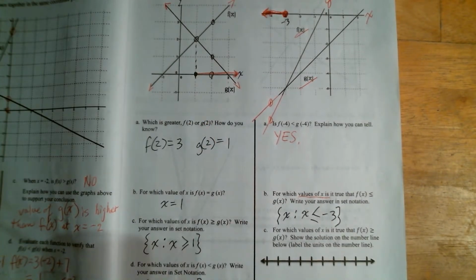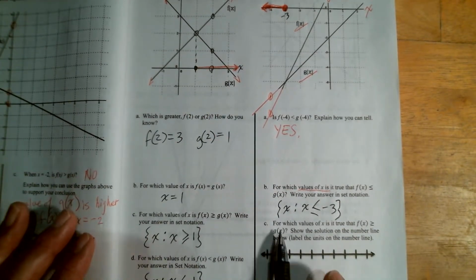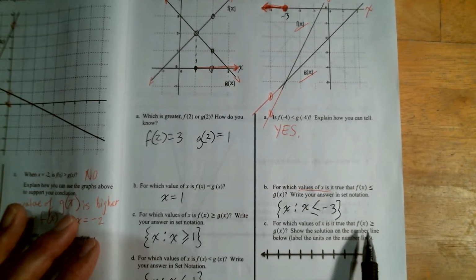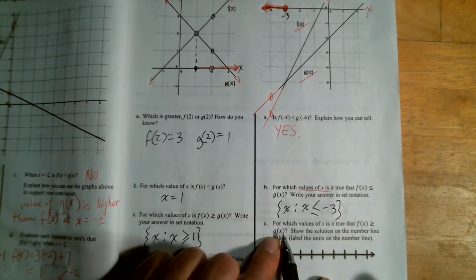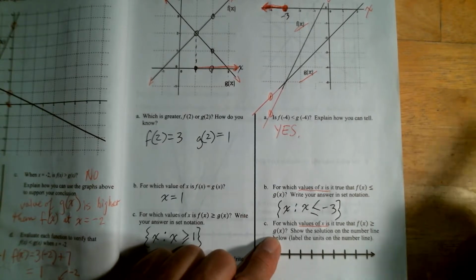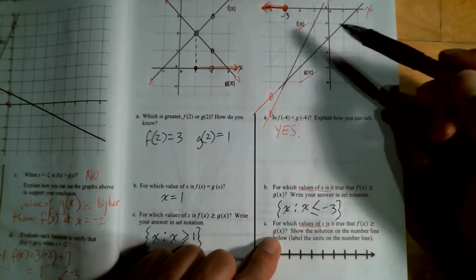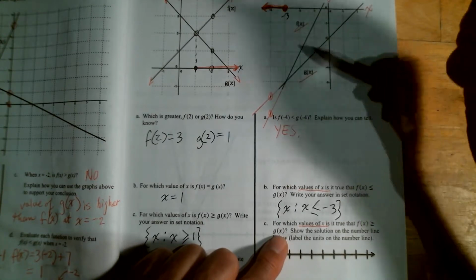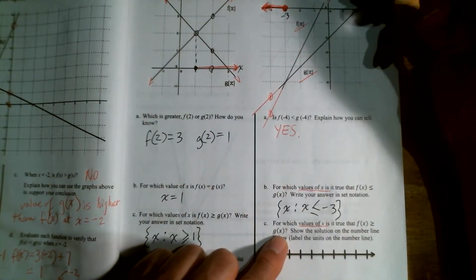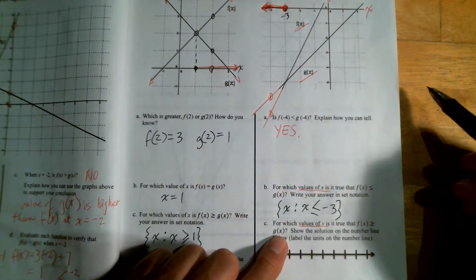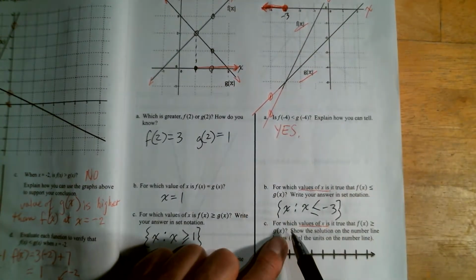Okay. For C, for which values of x is it true that f of x is greater than or equal to g of x? Again, for which values of x is f of x greater than or equal to g of x? Now we're going to see from this point this way is what the question is asking.